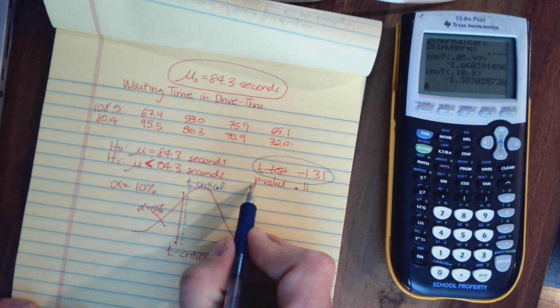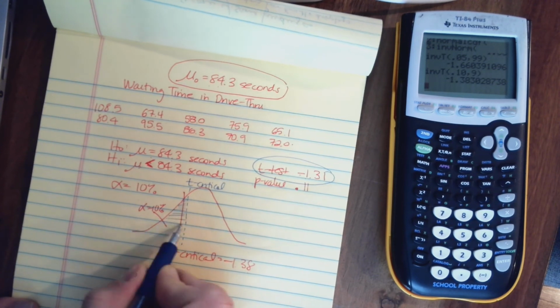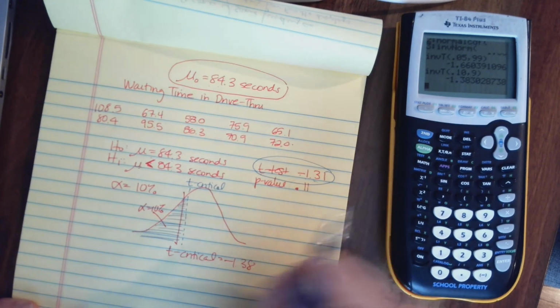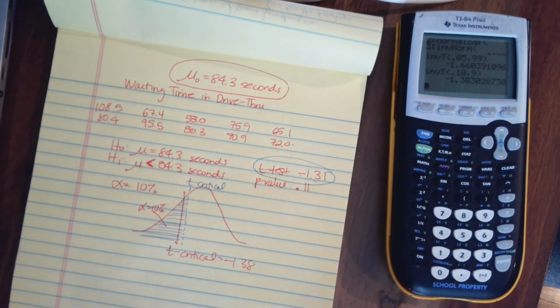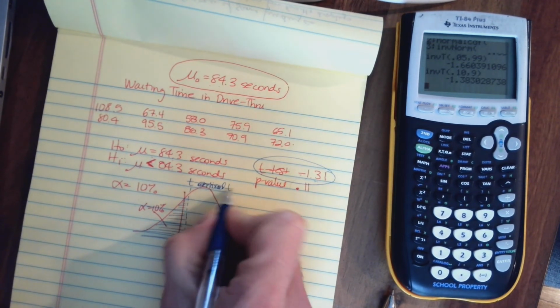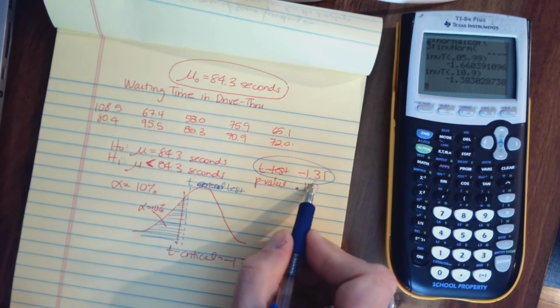Now the p-value is 0.11, and so that means that the area to the left of t-test is about 11%.